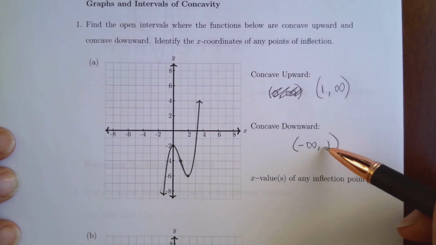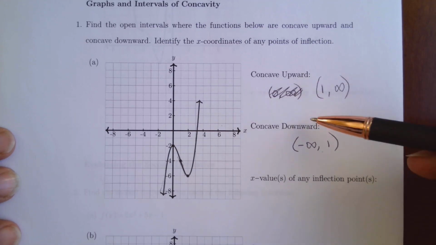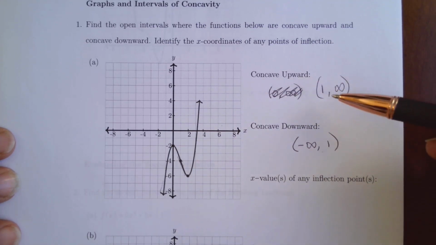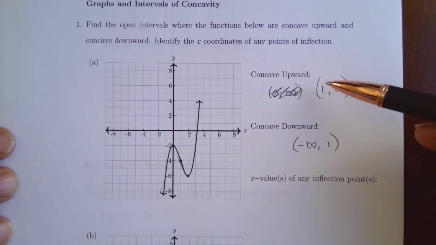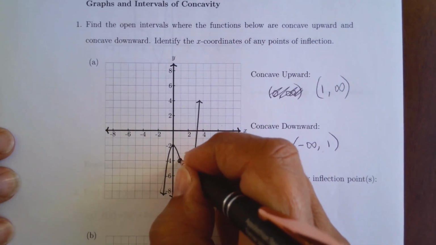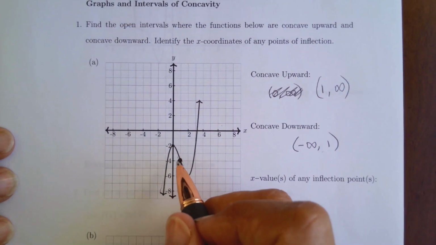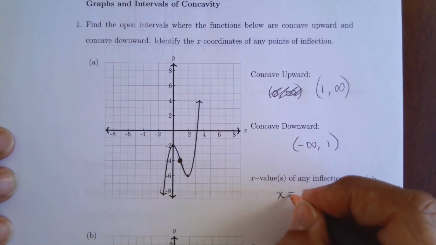All right, so looking at my intervals, at 1, I changed from concave up to concave down. Right? So that is a point of inflection because there was a change in concavity. So this point right here is a point of inflection. It is also a critical value, but more importantly, that is a point of inflection. Okay?